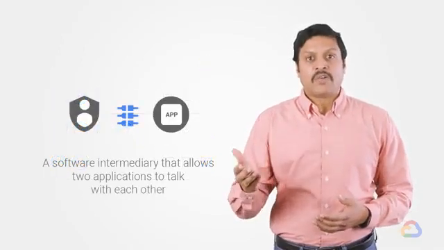As an administrator, you'll have further control of how applications interact with your organization's services. In order to understand this, let's define an integral concept, APIs, or Application Program Interfaces. An API is a set of protocols and tools in an application that allows it to directly interface or connect to another application. Think of it like a software intermediary that allows two applications to talk to each other.